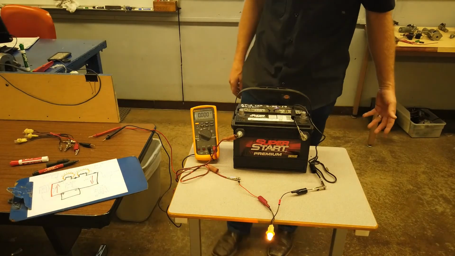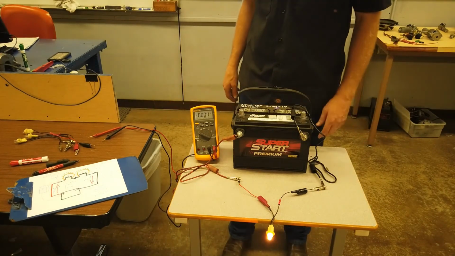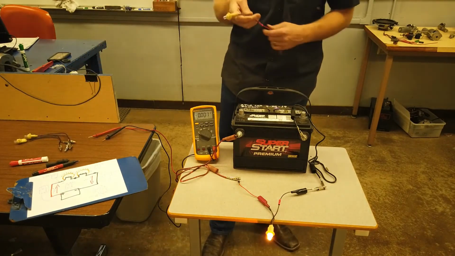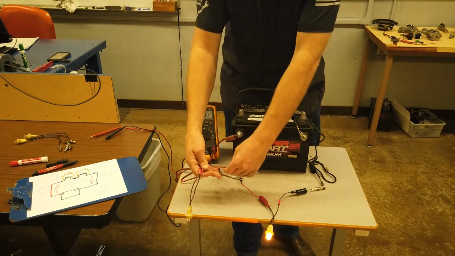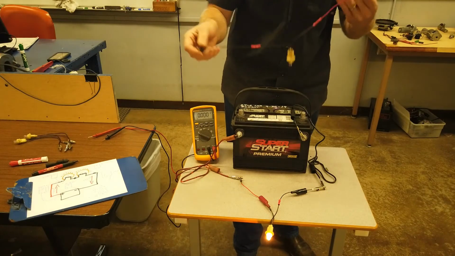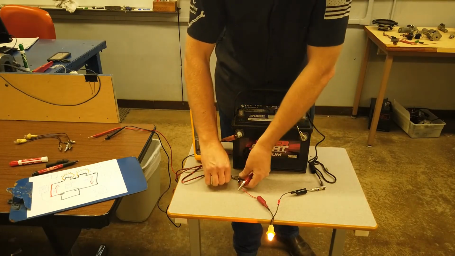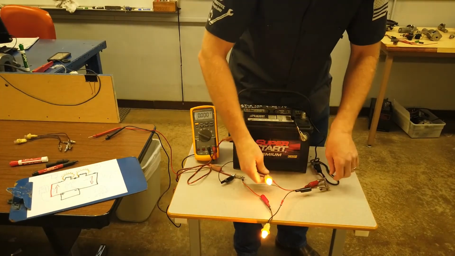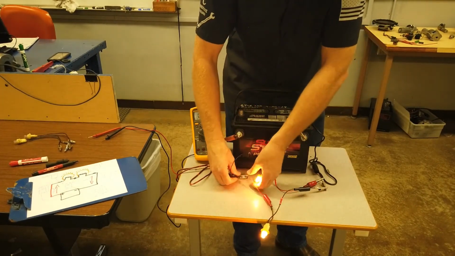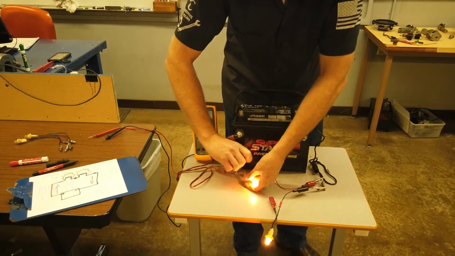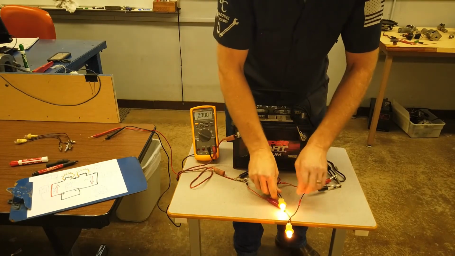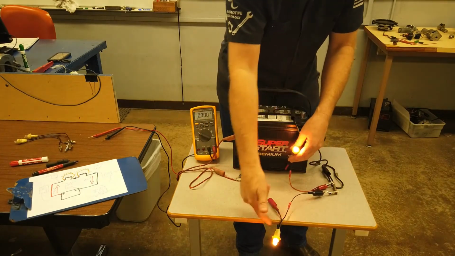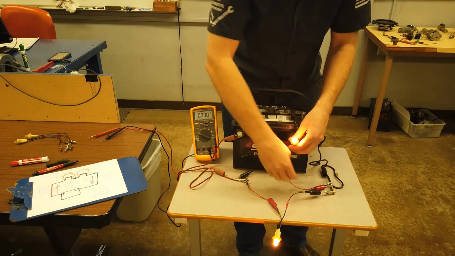Now to move on to our parallel circuit. If we were going to hook up another bulb to this circuit, we know that if we take it apart and put bulbs in like this, that is series. For a parallel circuit, each bulb gets its own power and ground. So in this case, this bulb has its own power and ground, and then this bulb has its own power and ground.